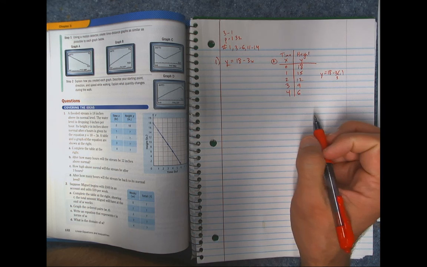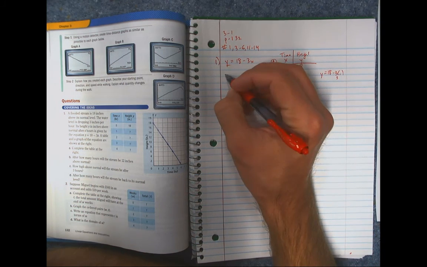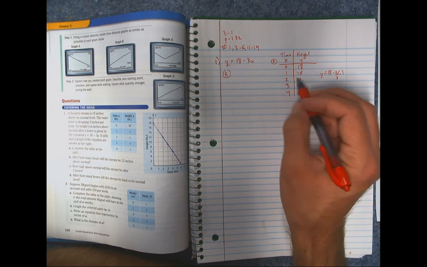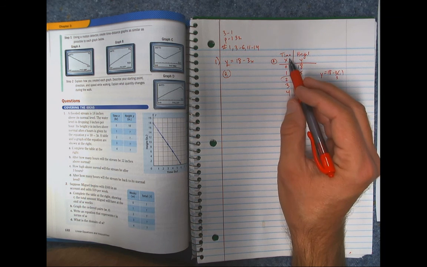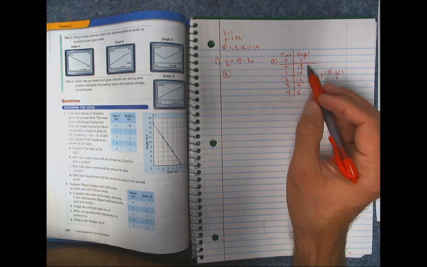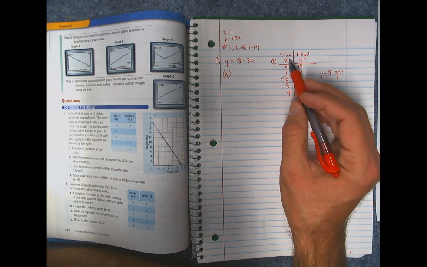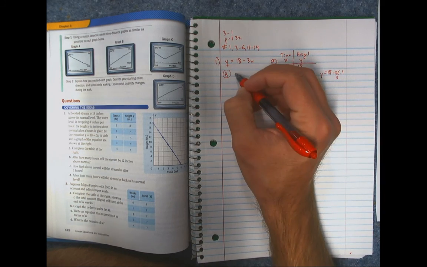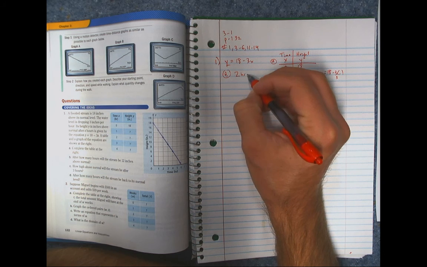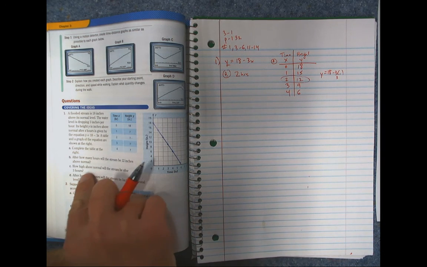So after how many hours will the stream be 12 inches above normal? So letter B, you just have to find it right here. After how many hours, that's your x, will the height be 12 inches above normal? That's your y. So what is x when y is 12? And the answer is 2. Now specifically, that's 2 hours is what we're talking about.